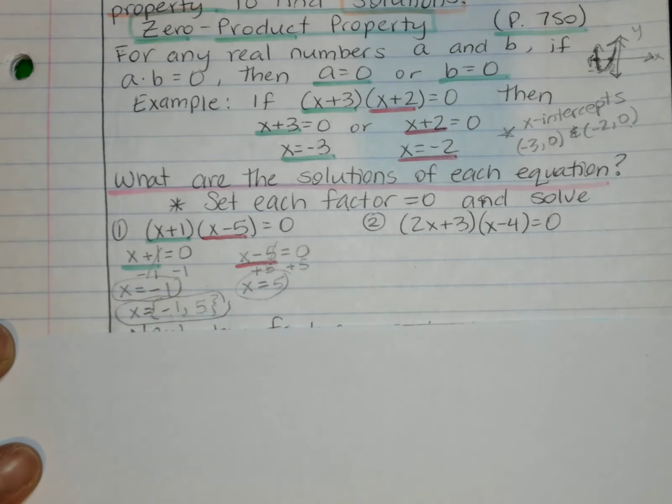All right, so anyways, enough of that. I'm just trying to help you see how it's all connected. Now let's try factoring first and then solving. Those ones were factored for you. Now we're going to go ahead and factor and then solve.